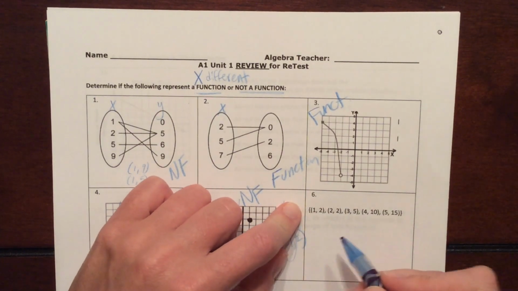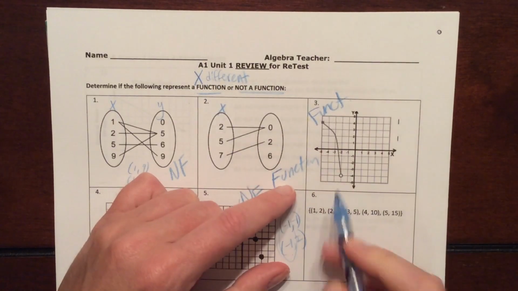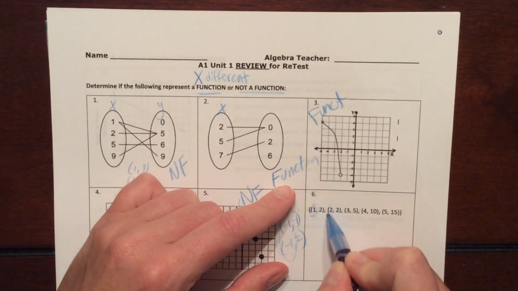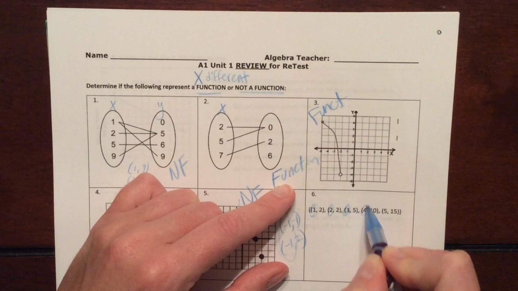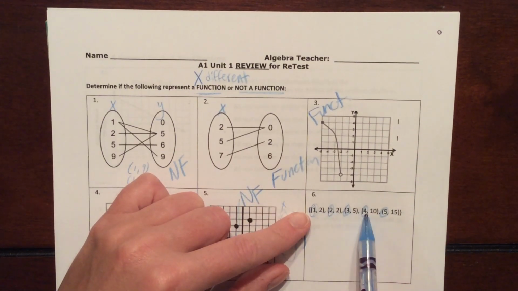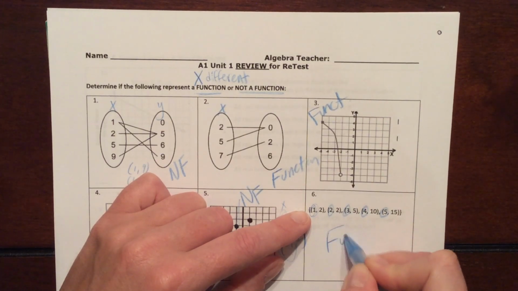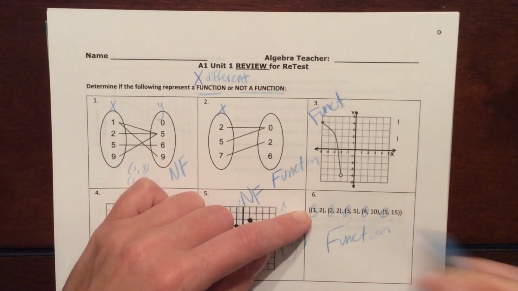On question number 6, again, we're looking for our x values to be different. So I'm going to circle my x values so I can focus in on those since there's a whole lot of numbers in a line. I have 1, 2, 3, 4, 5. Are those all different? Yes, so it is a function.